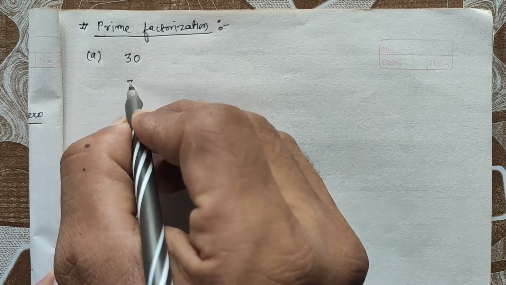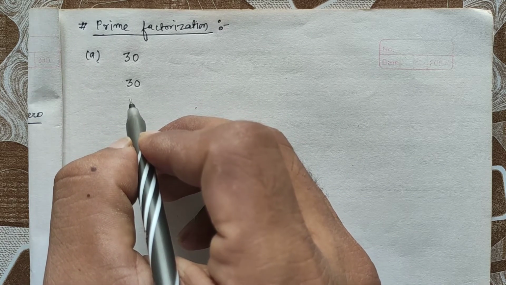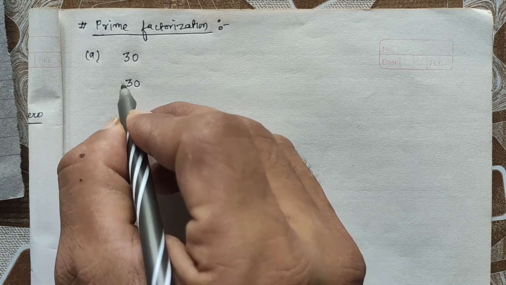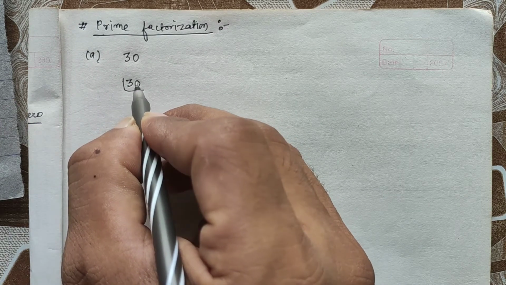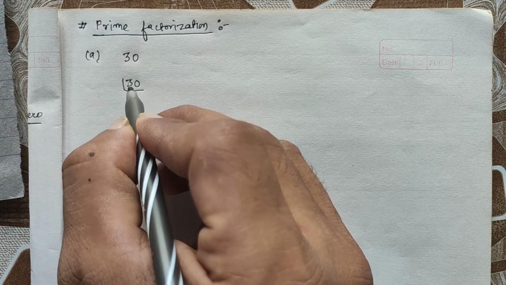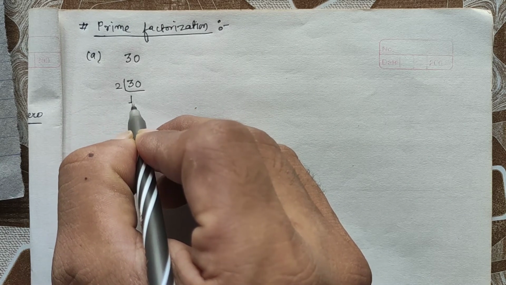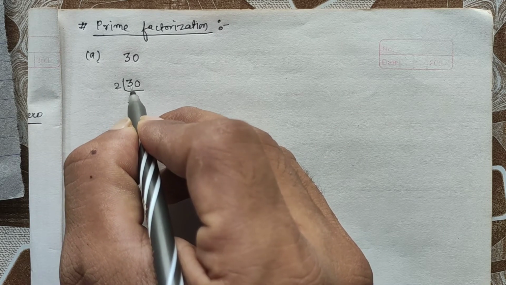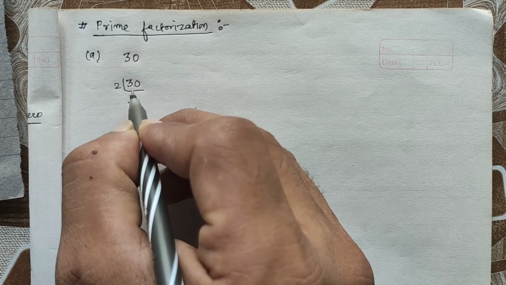So we will use the 3 rules that we have just seen. Either it is divisible by 2 or 3 or 5. Let's start with the smallest number, 2. Is it divisible by 2? Yes, because its last digit is 0, so it is divisible by 2. So let's divide it. 2 times 1 is 2, but here is 3, so 3 minus 2 is 1, and this 1 comes in front of this 0. Okay, don't be confused.